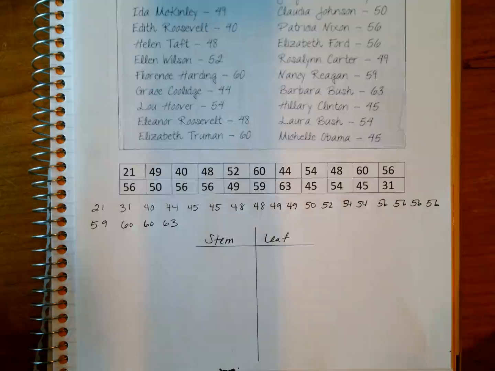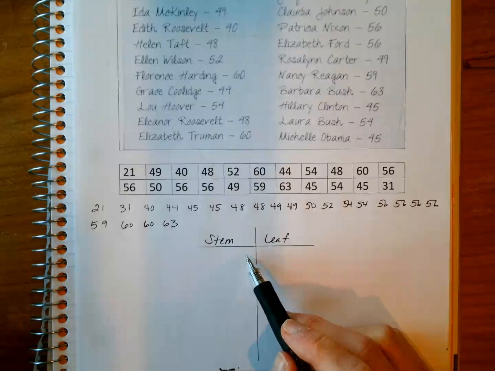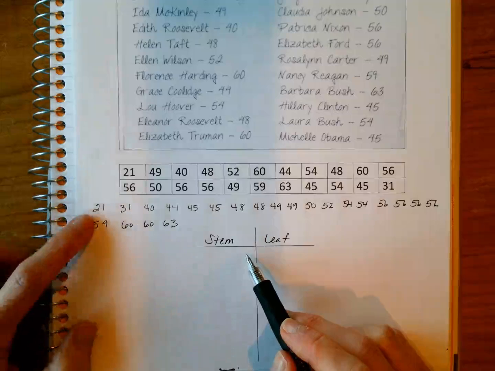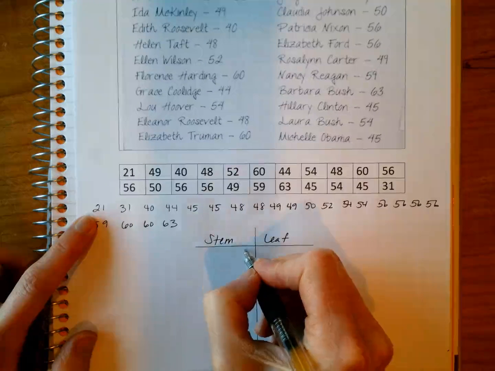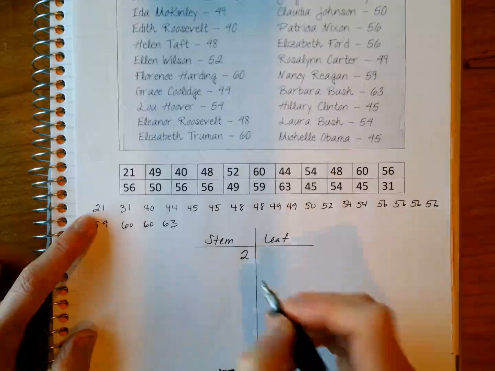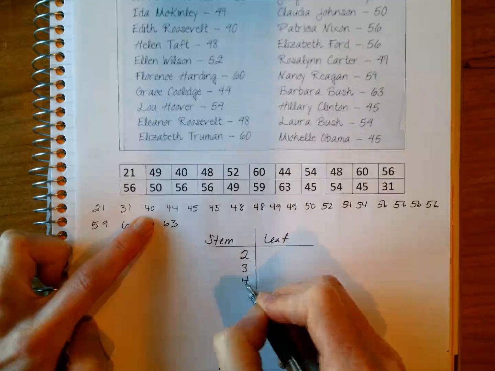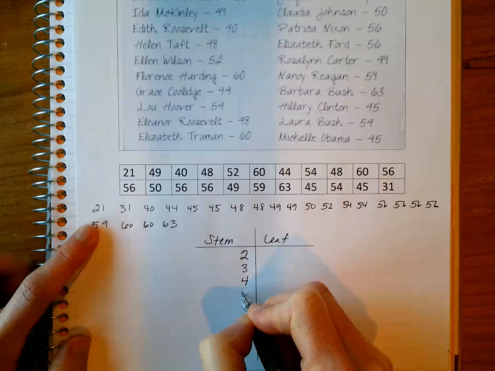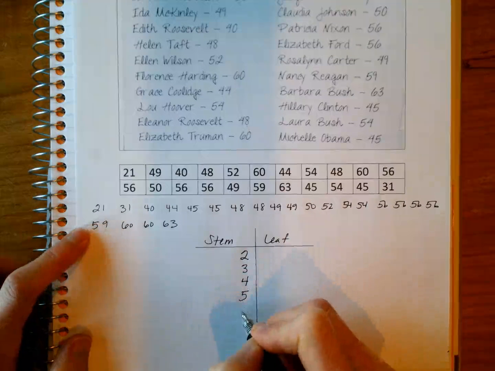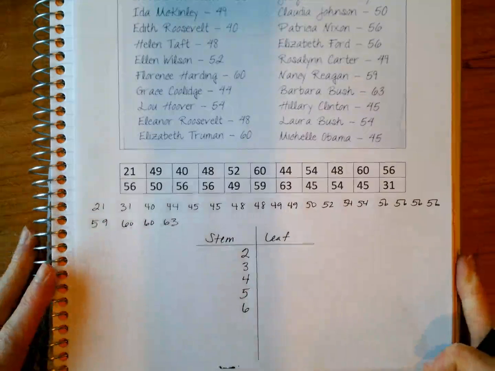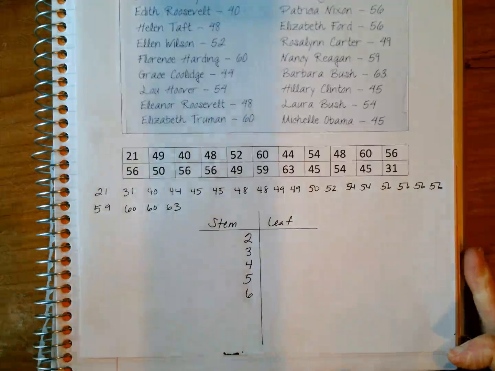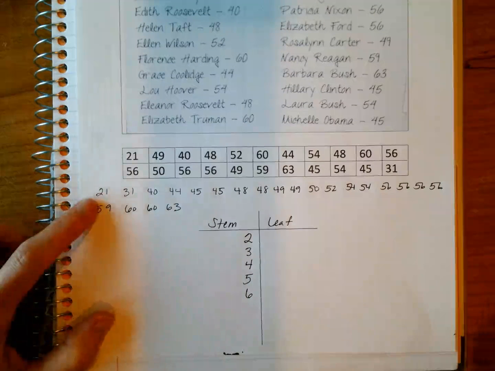So I don't have any single digit numbers, so I don't need to have a 0 in my stem and leaf plot. I don't have any numbers between 10 and 19, so I don't need a 1. My youngest one was 21, so I do need to have the 2 there for my 20s. I will have a 3 for my 30s. I've got lots in the 40s, quite a few in the 50s, and then a few in the 60s. And I don't need any for 70, 80, and 90 because I don't have any data there.